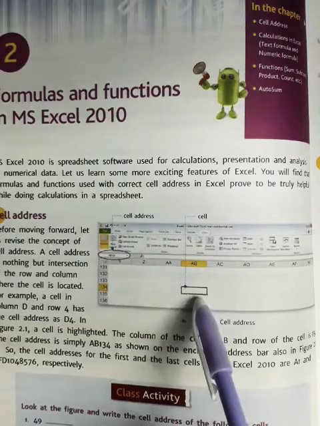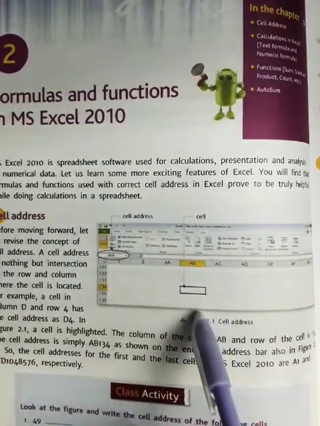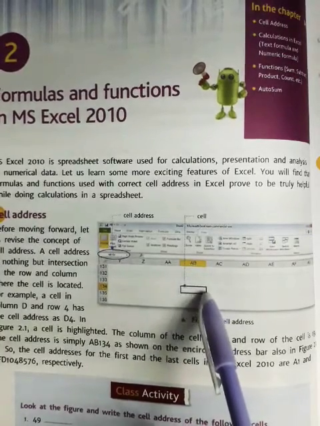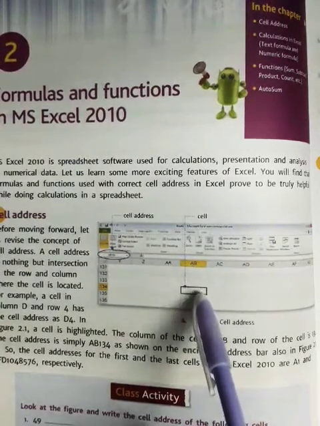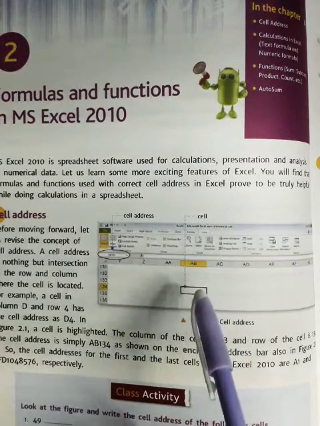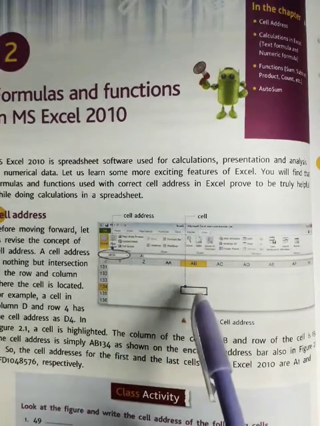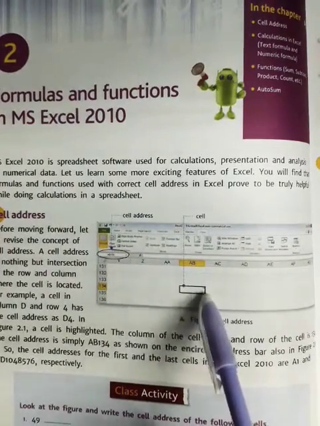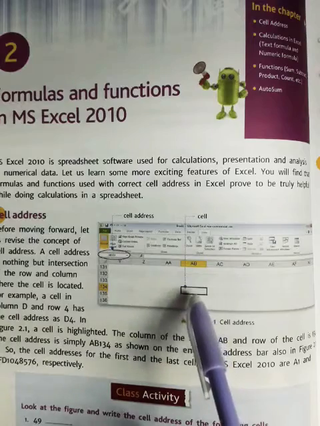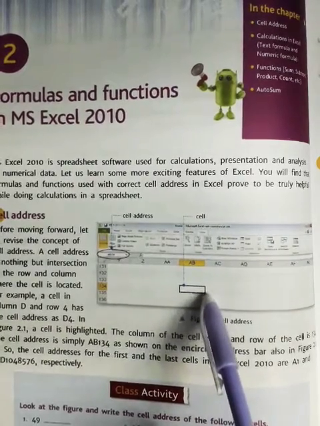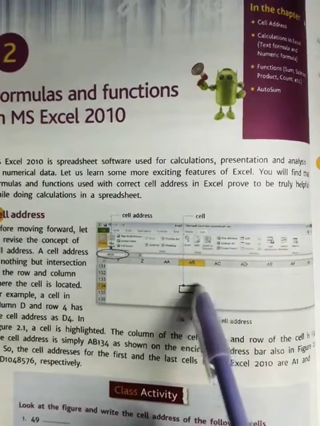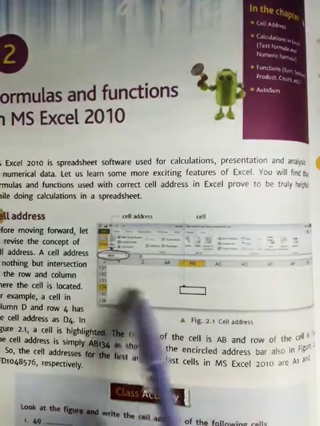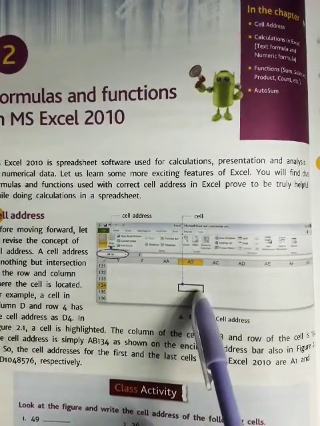This cell is a location where we can insert our data, and it has a name too. You can see here the encircled cell, which is in column AB and row 134.